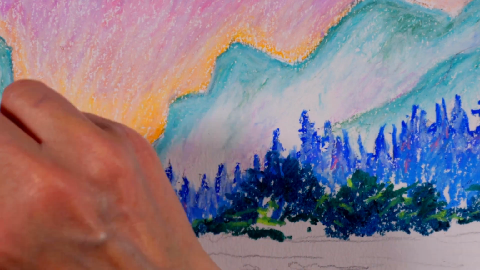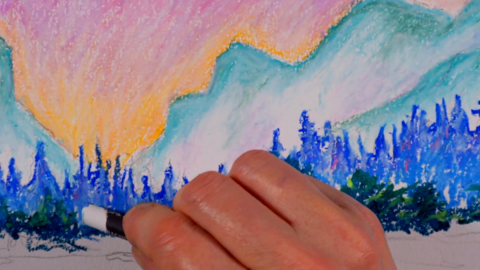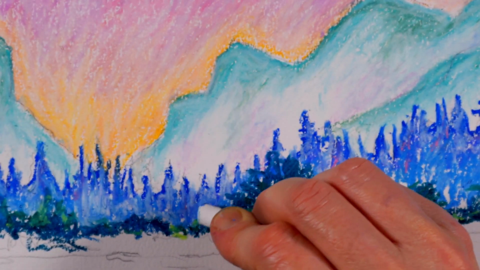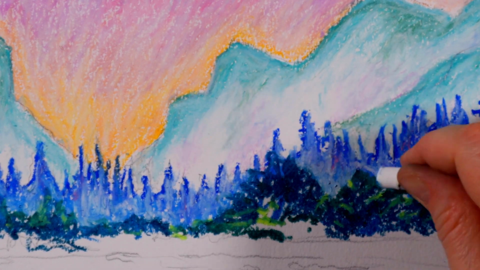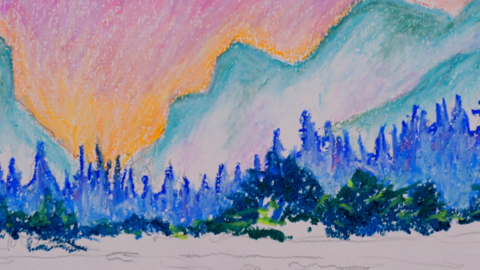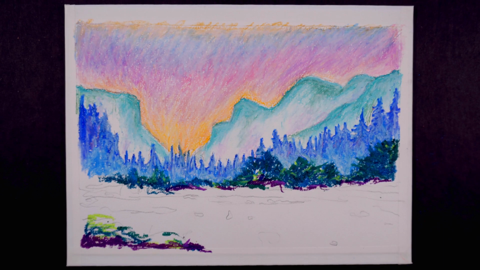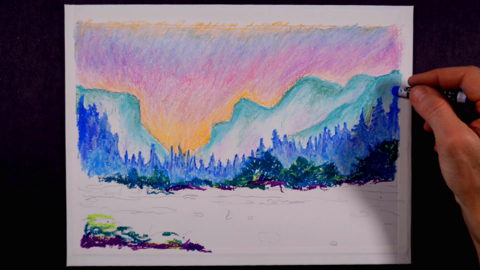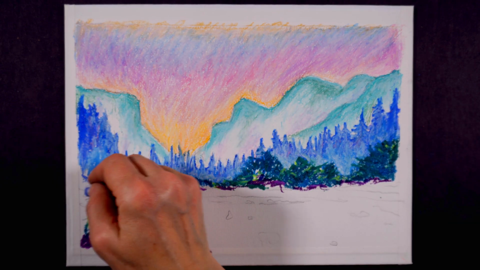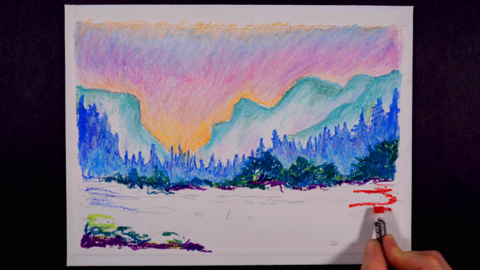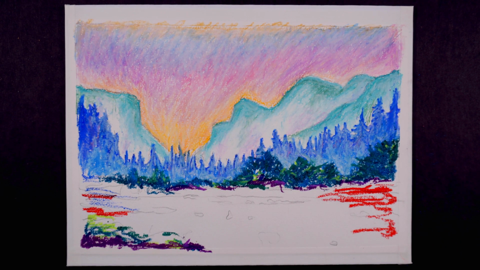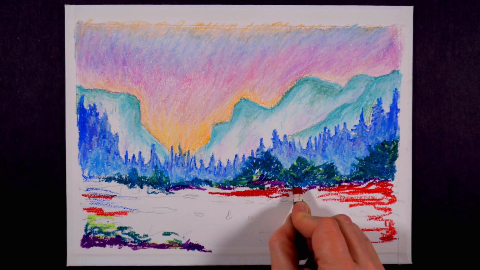Also, you'll notice as I'm layering color into the landscape, I'm trying to carry through different colors in different parts of the landscape. That creates a more unified effect. So even bits and pieces of colors that I've used before, I add to other areas.